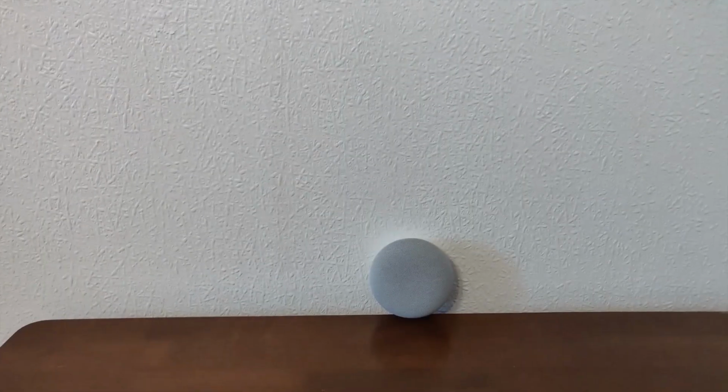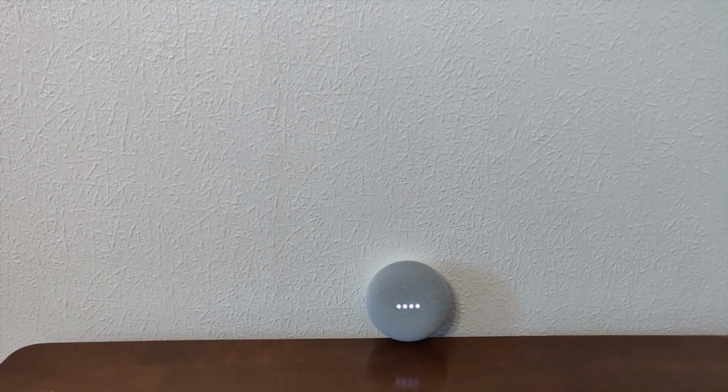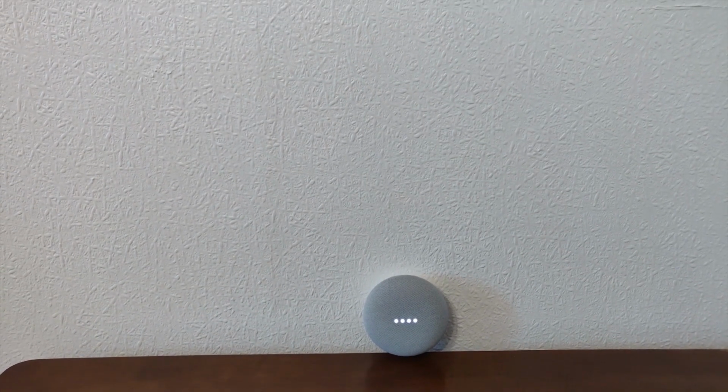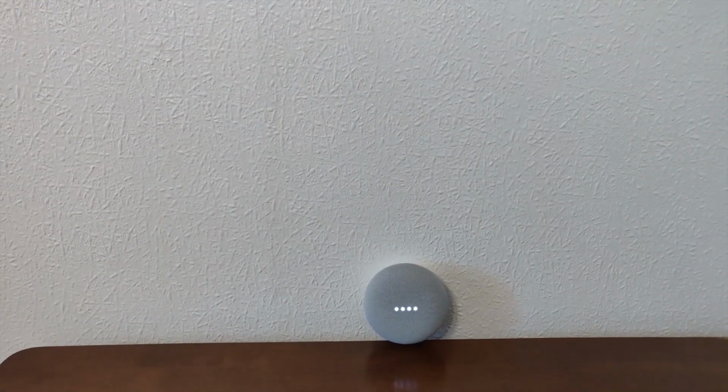So you've just left Pikachu mode, and if I just ask Google, "Hey Google, what's the time?" It's 1 p.m. It will revert back to normal Google Home mode.